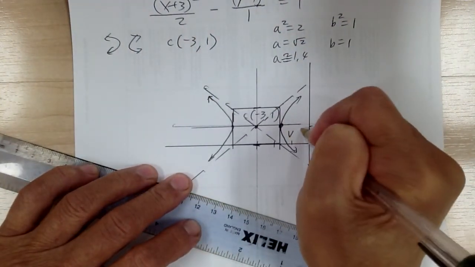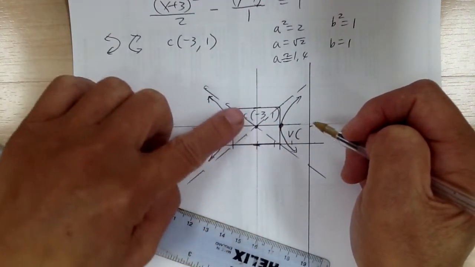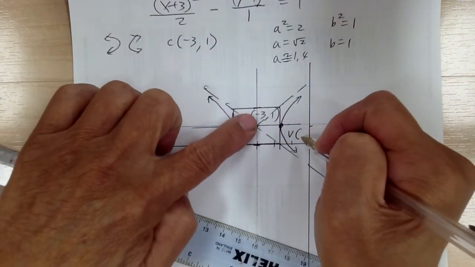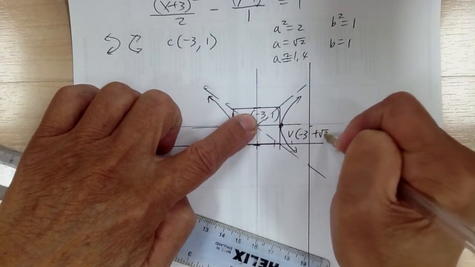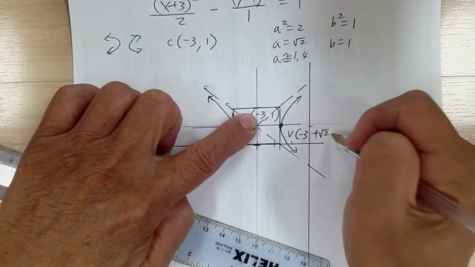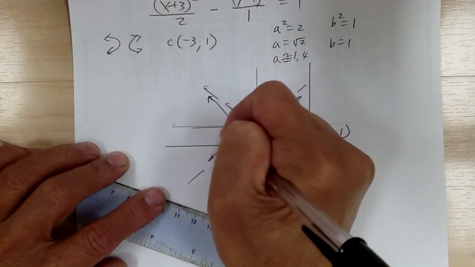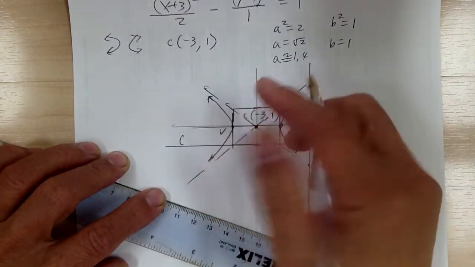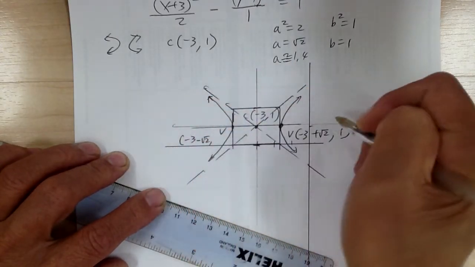Okay, so the vertex is going to be at, so when you go sideways, the y will stay the same, the x will change. So you start at negative 3. When you go this way, you have to add, so it'll be plus square root of 2, because that's the distance you have to go, and the y will stay the same. When you go this way, you have to subtract, so negative 3 minus square root of 2, comma 1.